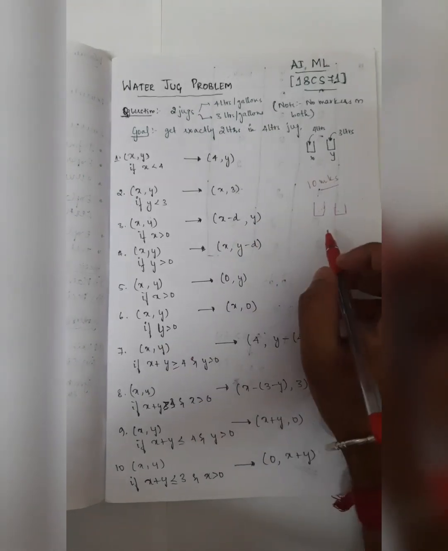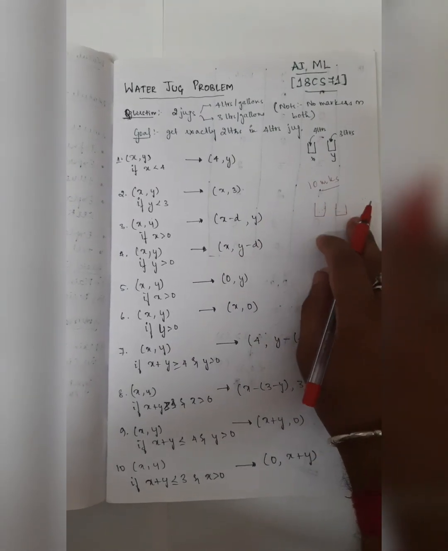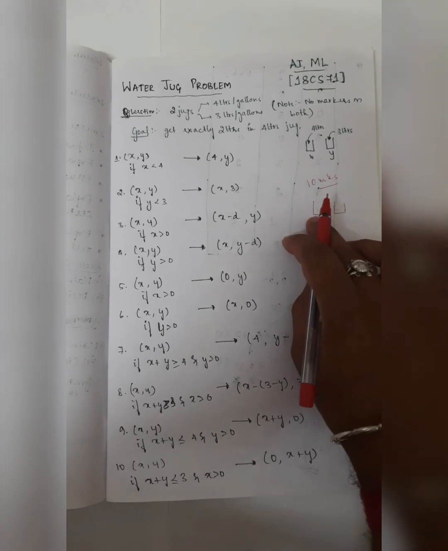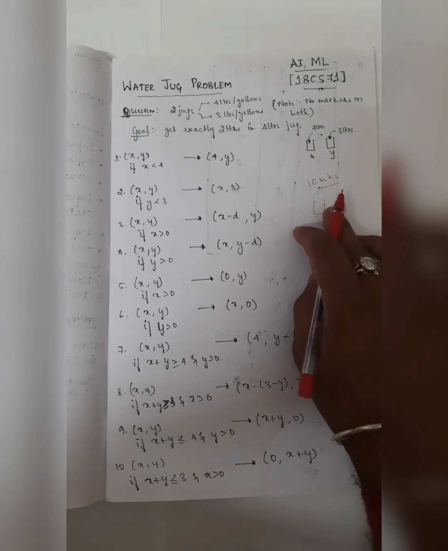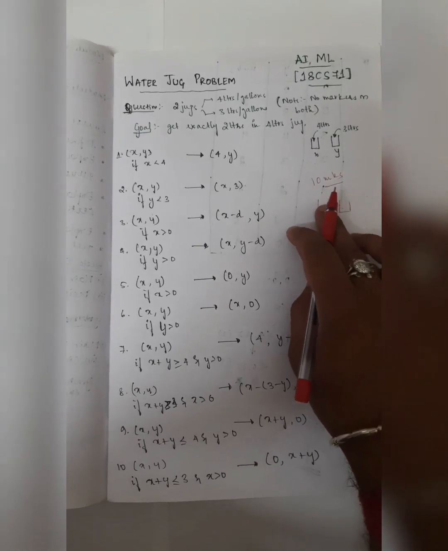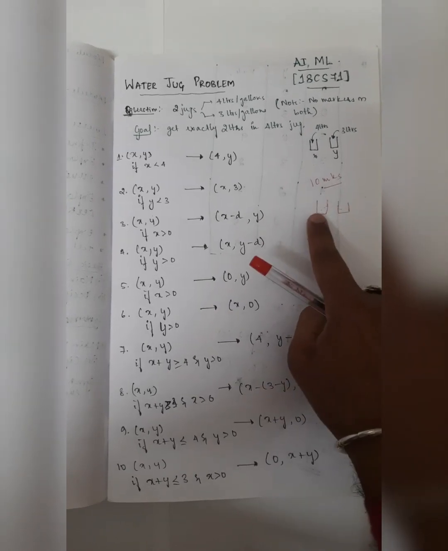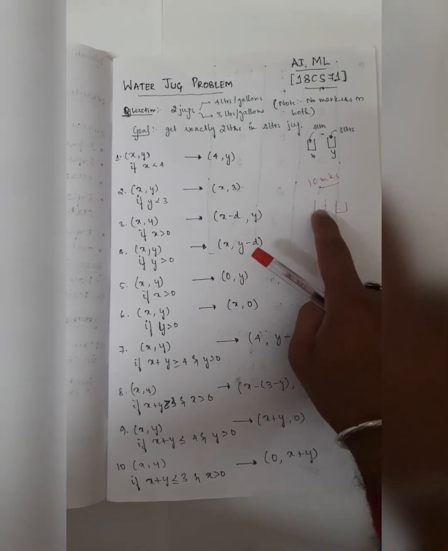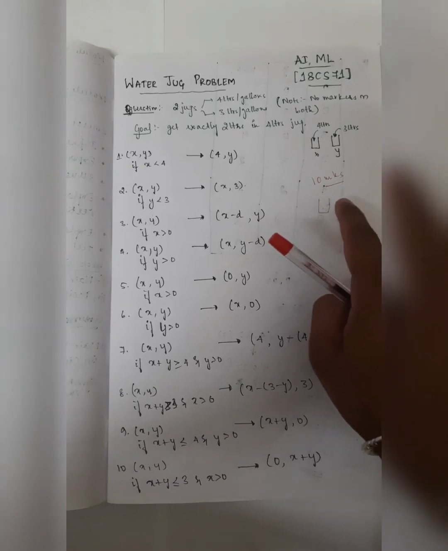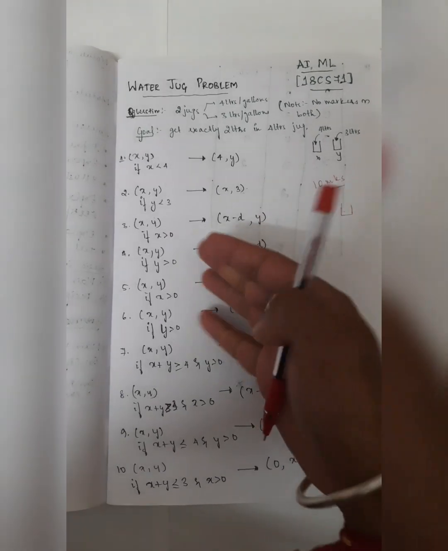So here what happens is we'll be having two different jugs. We have to pour out waters into this in order to get our goal, and there will be no markings on the jug, so we'll not be able to fill the jug using the markings. Without markings, how to fill it, that is really the water jug problem.